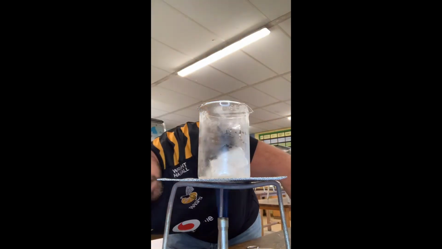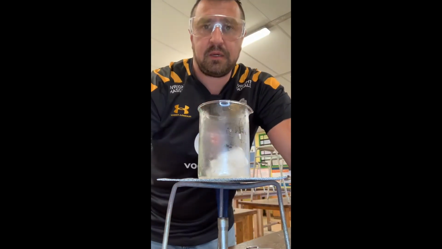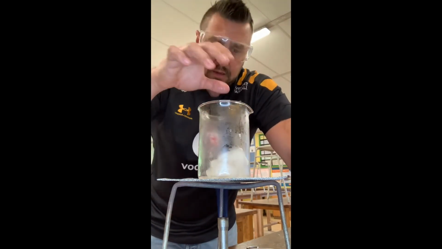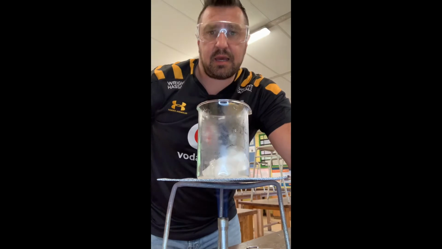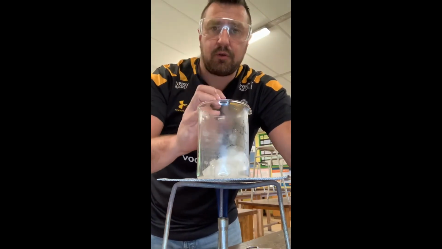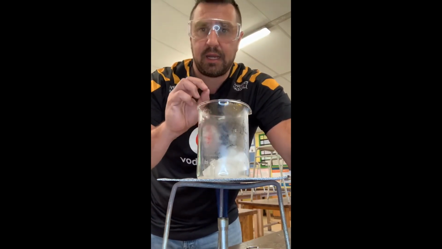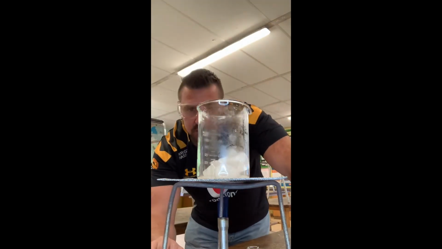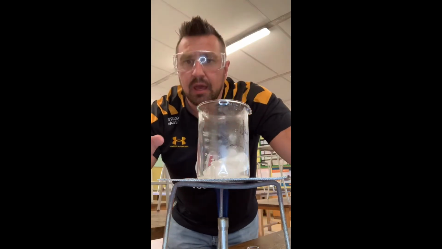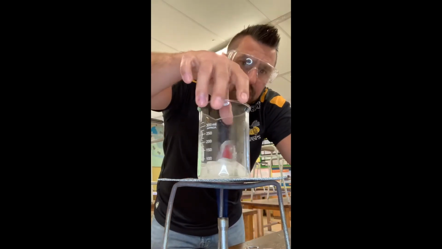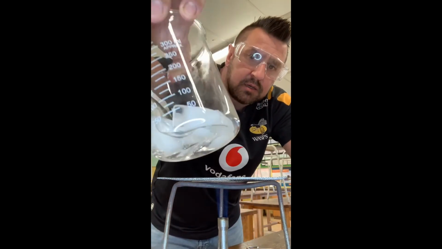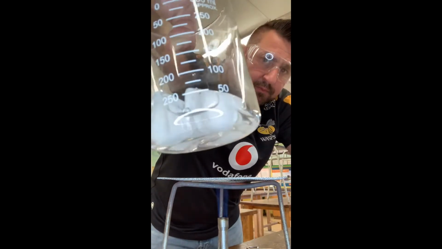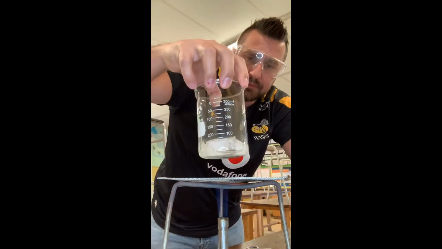As you can see, the heat has been applied, and what we should start seeing is a change from solid to liquid with water. If you can hear that, it's starting to heat up. And if you can see, there is liquid water forming now from the solid ice.